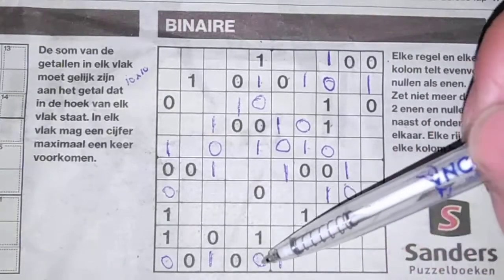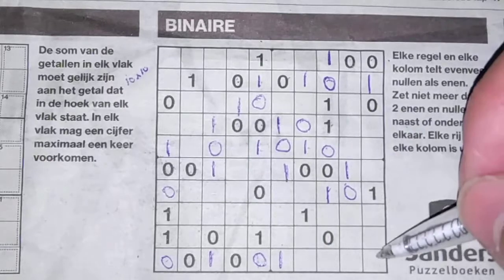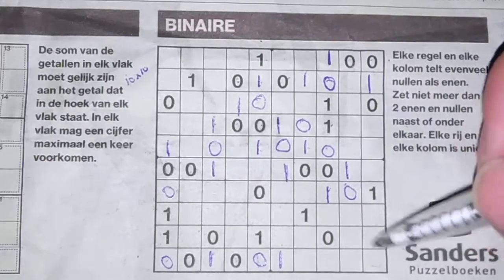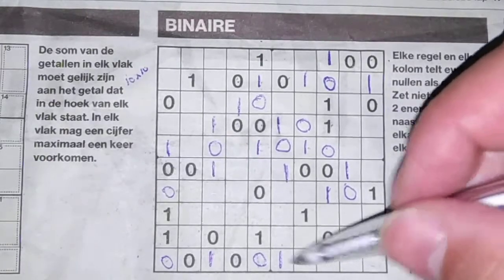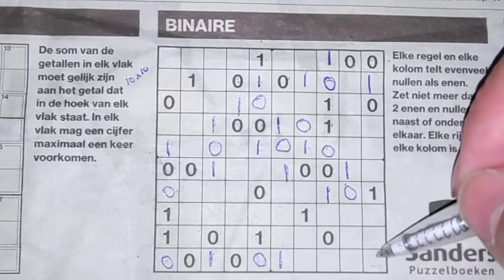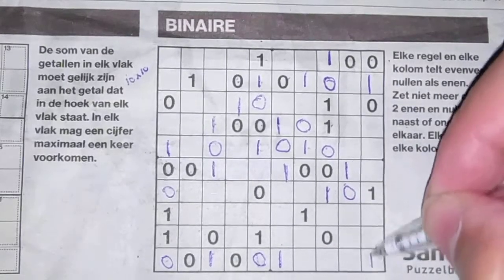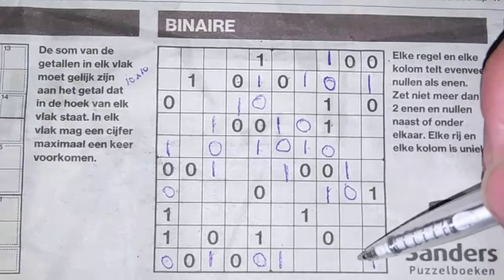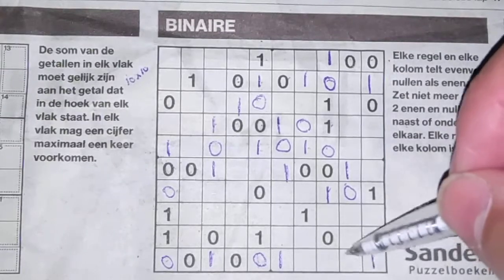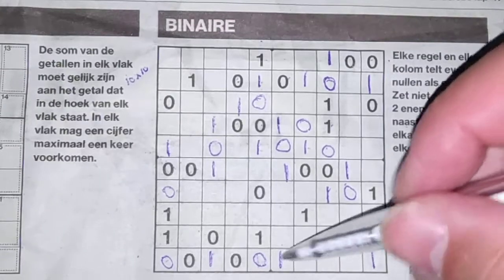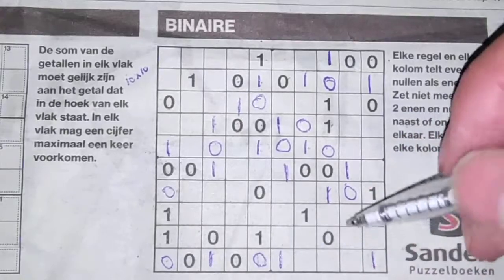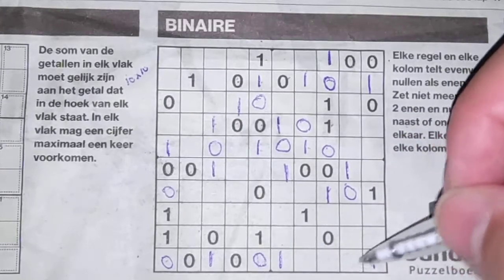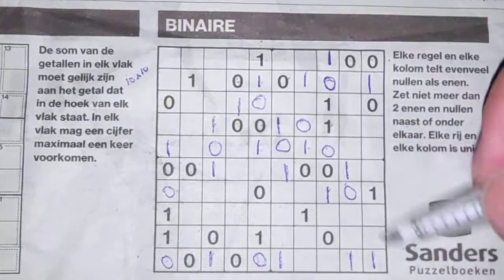We have here 4 O's. If I place the 5th O here, then I have 4 1's in a row. Not allowed. So this cannot be an O. This should be a 1. If I place the 5th O here, I still have 3 1's in a row. Not allowed. So this cannot be an O. This should be a 1.